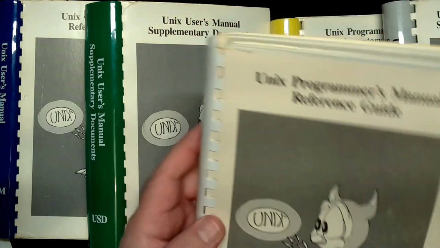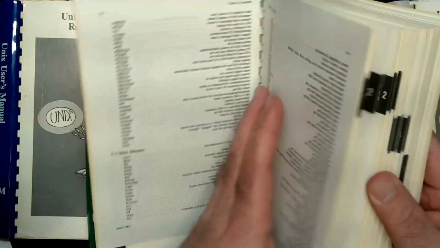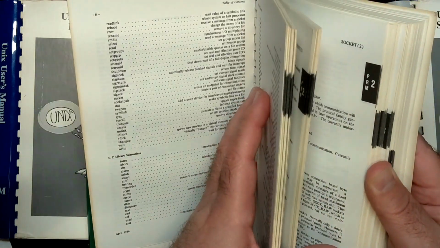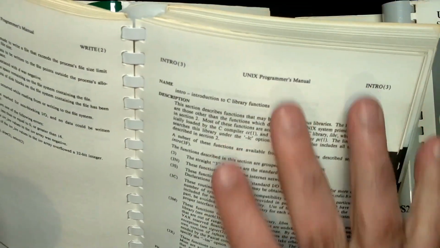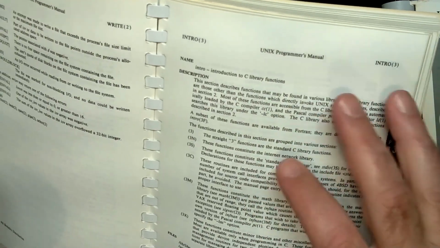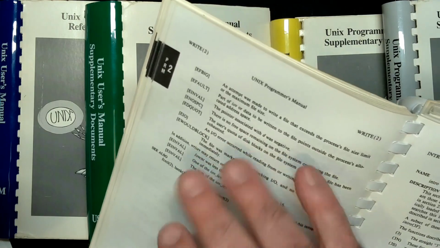All right, so while we've got the programmer's reference guide open here, what sections do we got in here? 2, as you saw the introduction to 2, those were system calls, right? Well, what's the introduction to section 3? These are C library functions. These functions are useful for C programmers, some of which might make system calls in section 2 in order to provide the services that you're requiring.